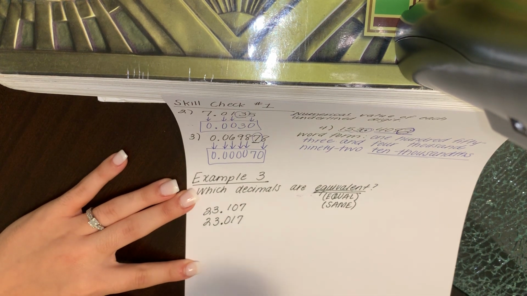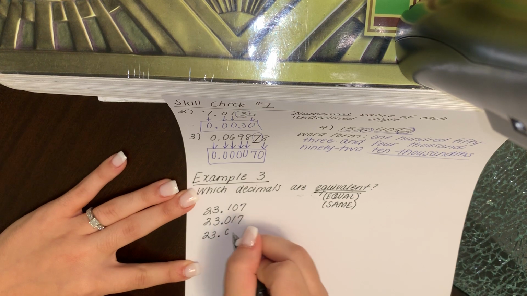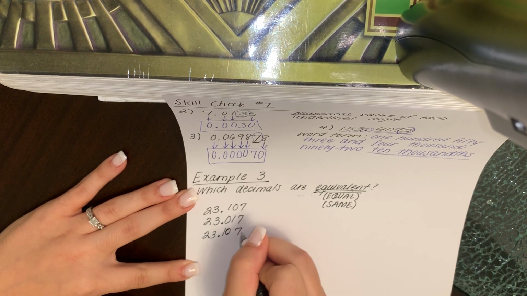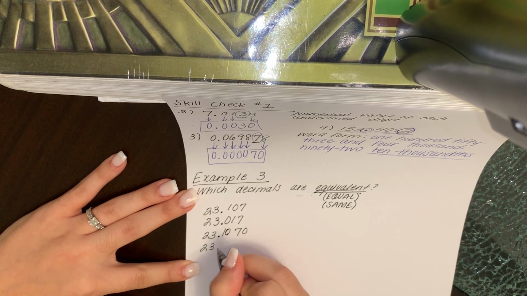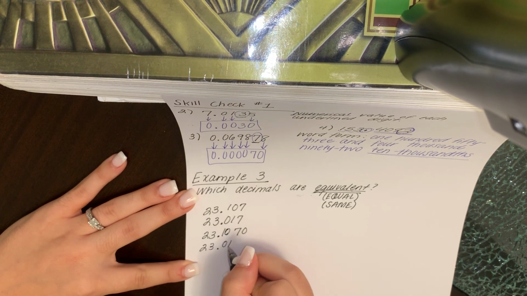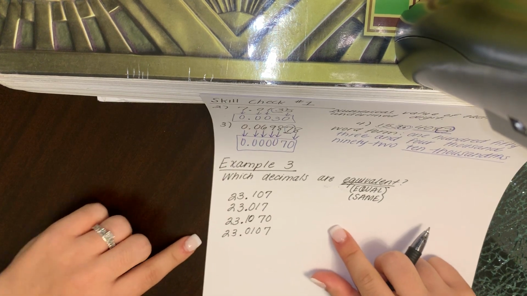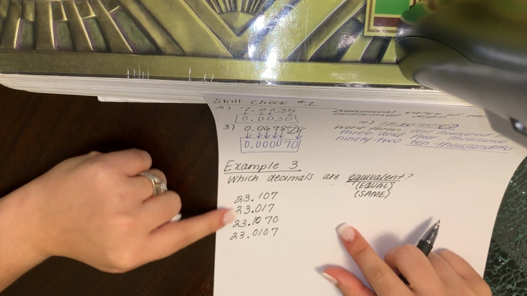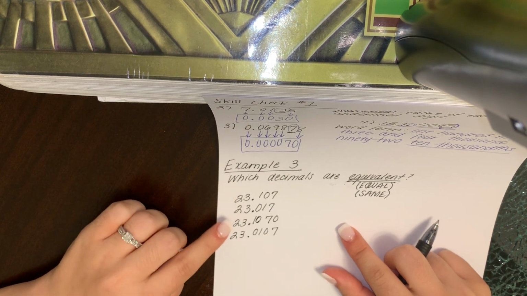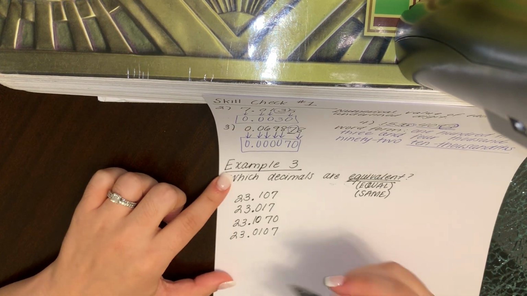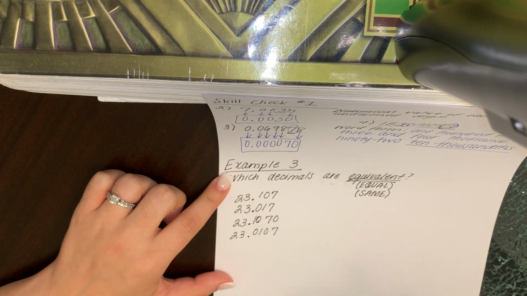23.017. The next one is 23.1070, and the last one is 23.0107. So how can we tell if they're equivalent? Well, first off, I always recommend that you line up each number, okay? And you make sure to see if any of them look alike. So here's what I mean.